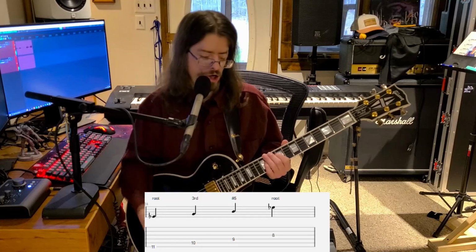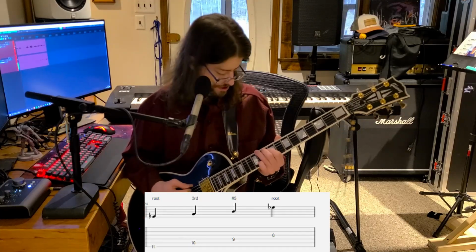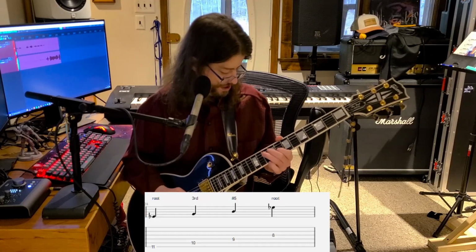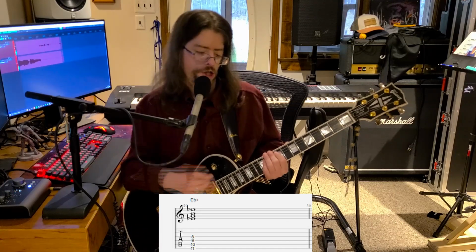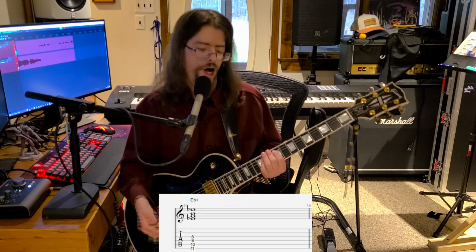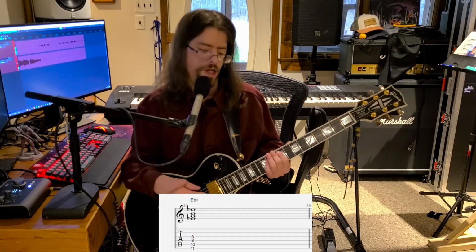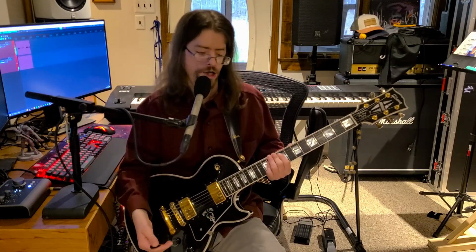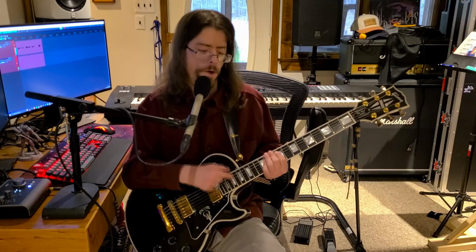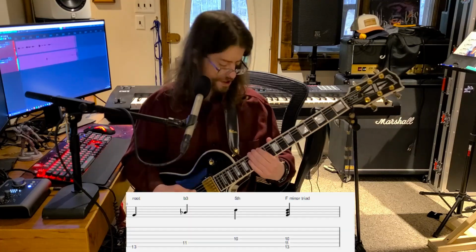If you add another third on top of that, it just goes back to the octave. So this chord is the exact opposite of the diminished 7th chord. Where the diminished 7th chord is all minor thirds, this is all major thirds.